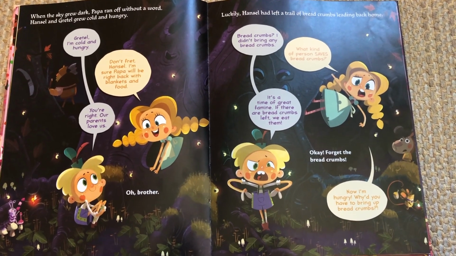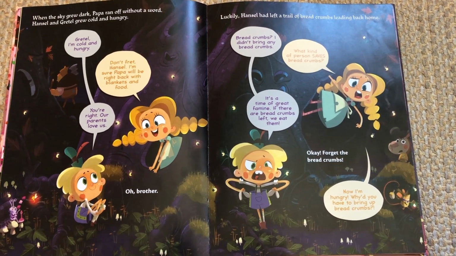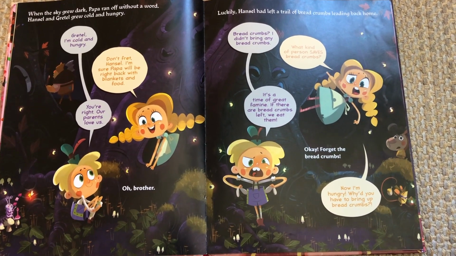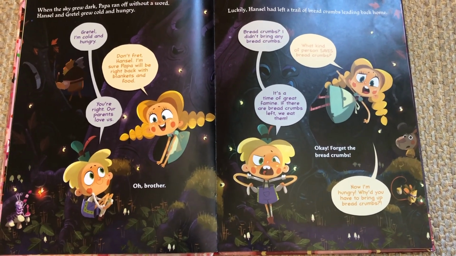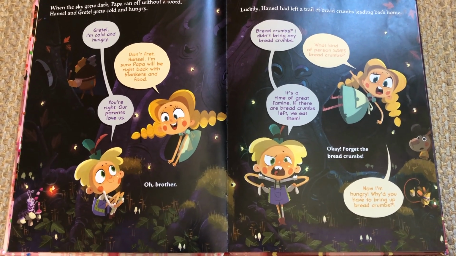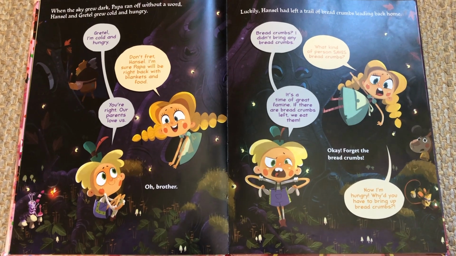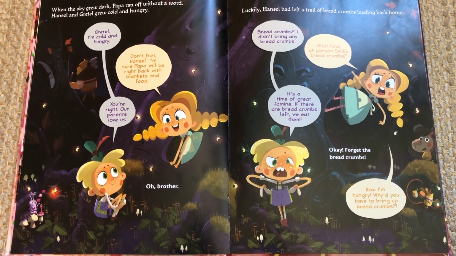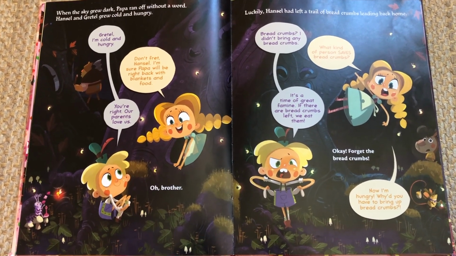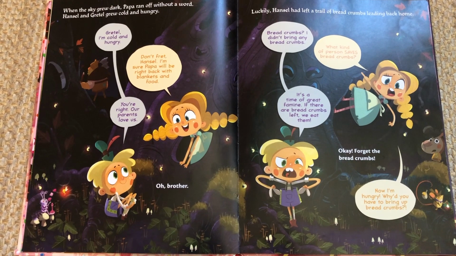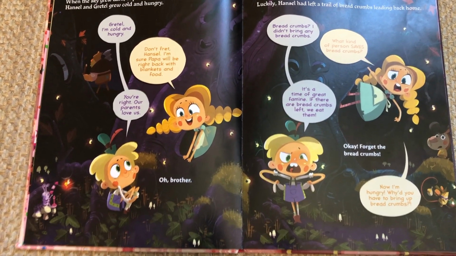Gretel, I'm cold and hungry. Don't fret, Hansel. I'm sure Papa will be right back with blankets and food. You're right, our parents love us. Oh, brother. Luckily, Hansel had left a trail of breadcrumbs leading back home. Breadcrumbs? I didn't bring any breadcrumbs. What kind of person saves breadcrumbs? It's a time of great famine. If there are breadcrumbs left, we eat them. Okay, forget the breadcrumbs. Now I'm hungry. Why do you have to bring up breadcrumbs?